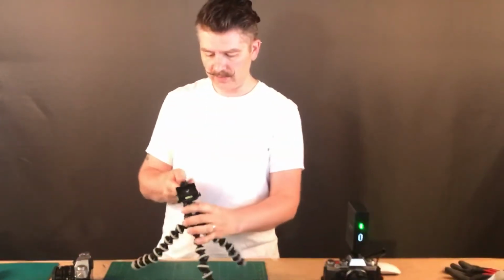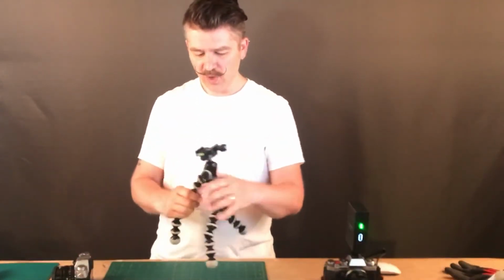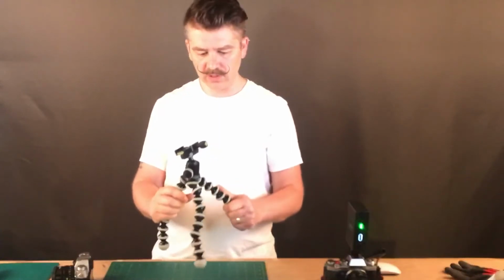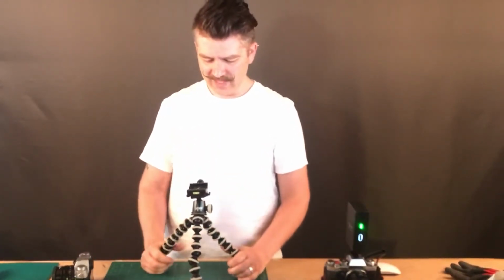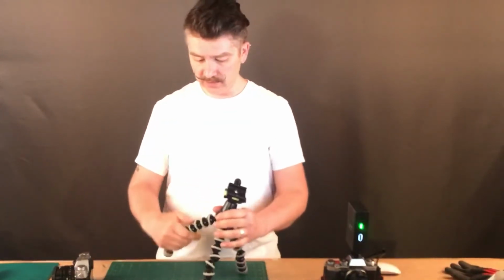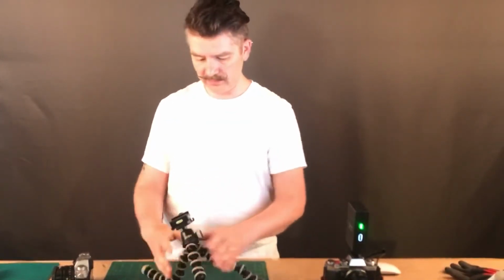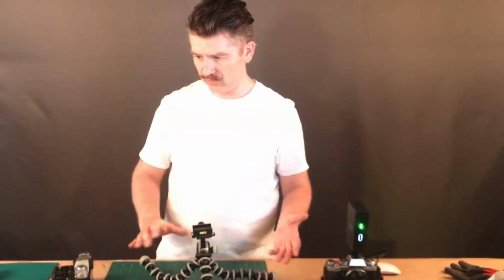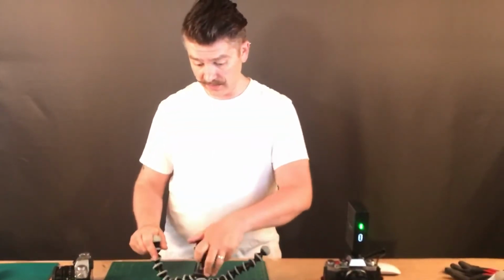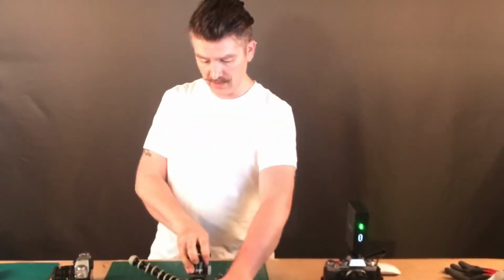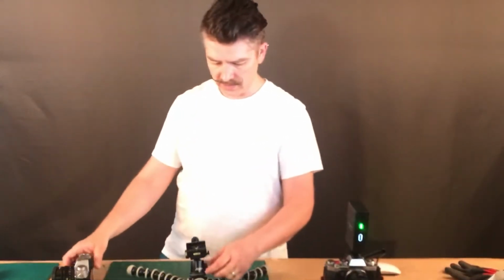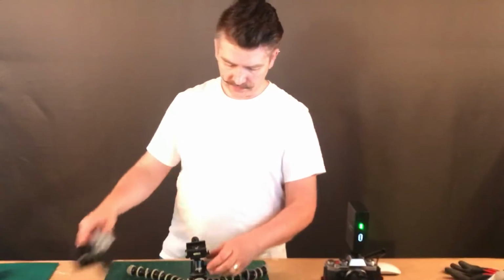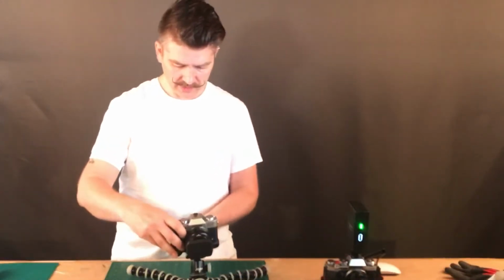Now, sorry, to get back on track, what I love about the GorillaPod is the flexibility, the literal flexibility of the arms to move the tripod down. And if you really have to get down to the ground, you can put it down as low as it gets, right? And so I'll just put a camera back on here.